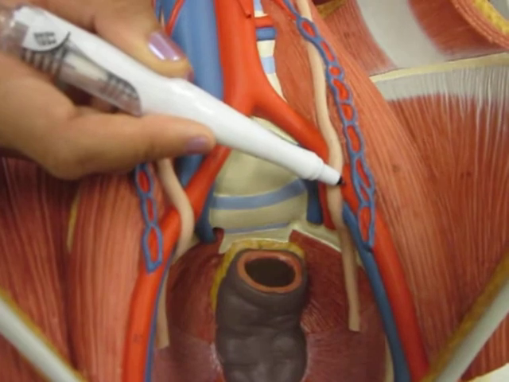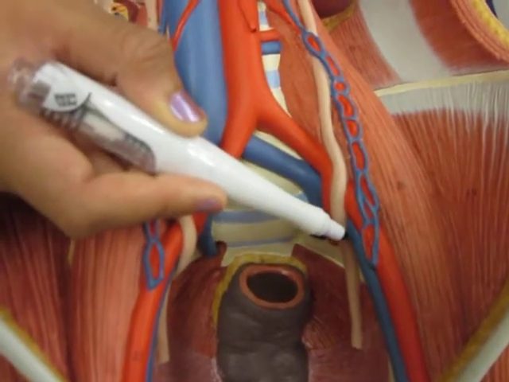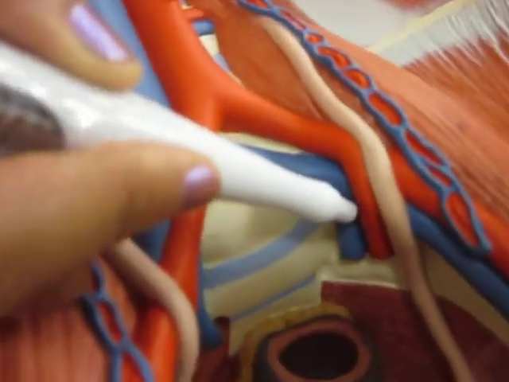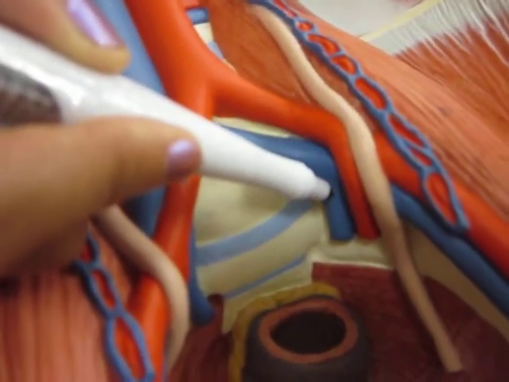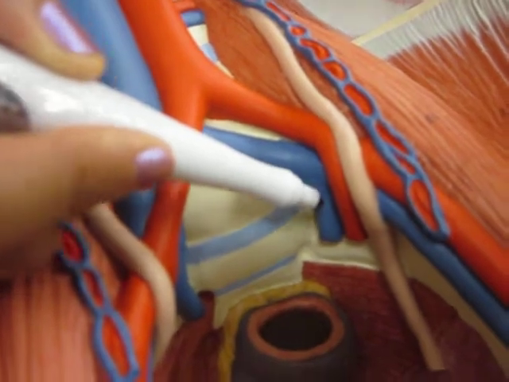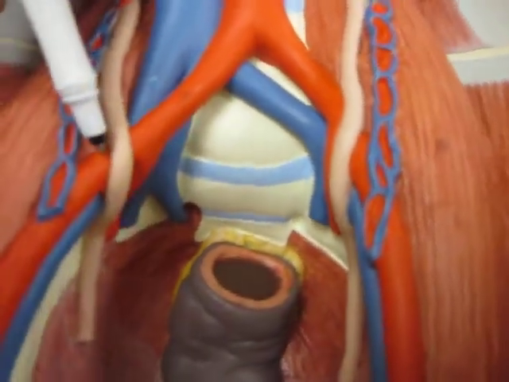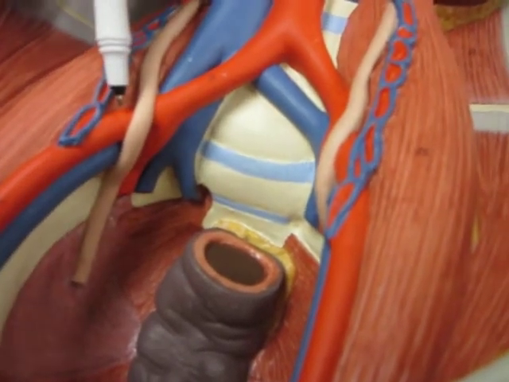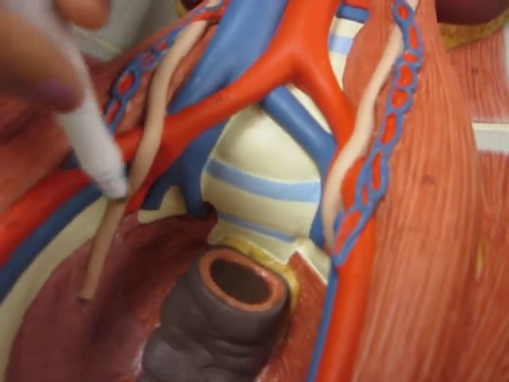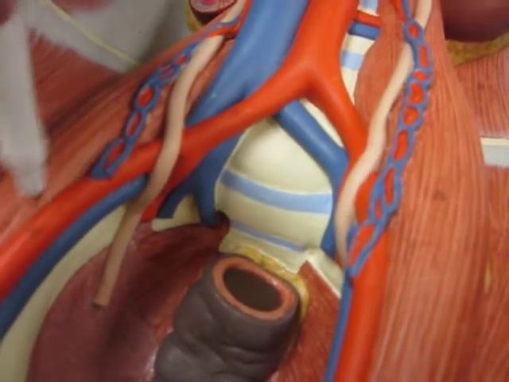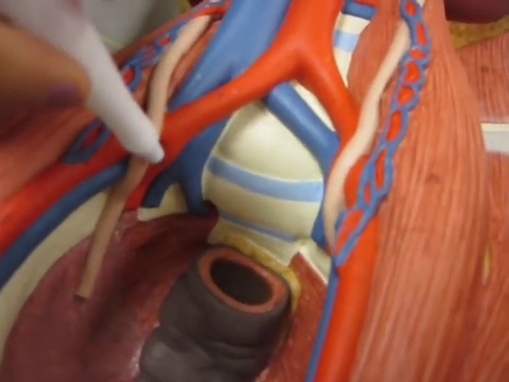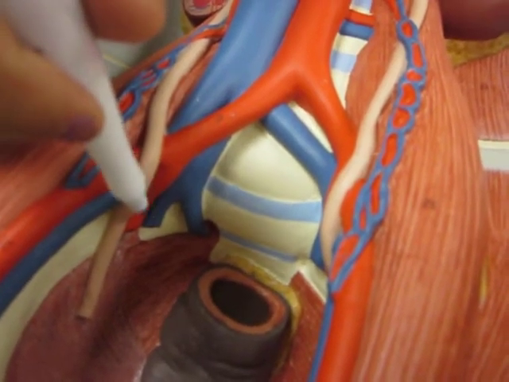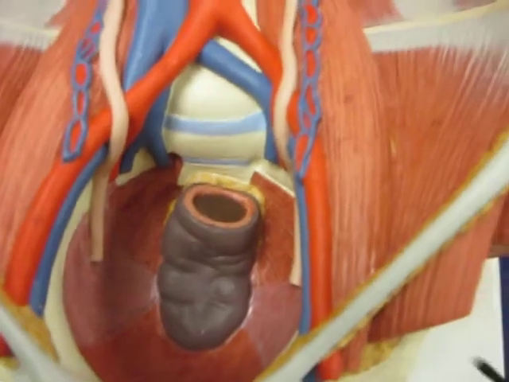Okay, so you have your left external iliac artery, left external iliac vein. You have your left internal iliac artery and left internal iliac vein. And again, same thing right here. You have your right iliac artery and left iliac vein, specifically external. And this is your right internal iliac artery and vein.